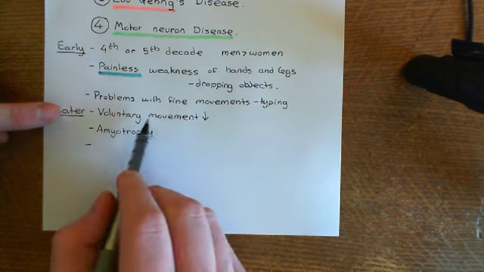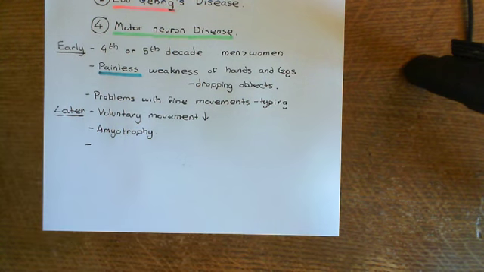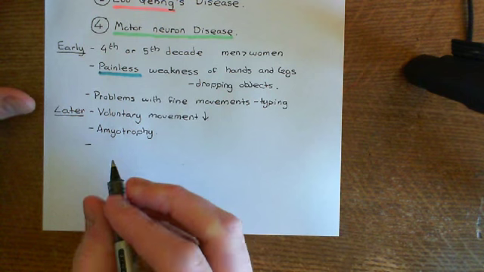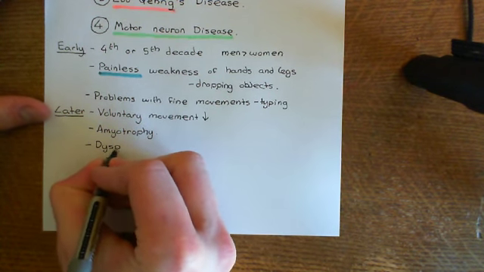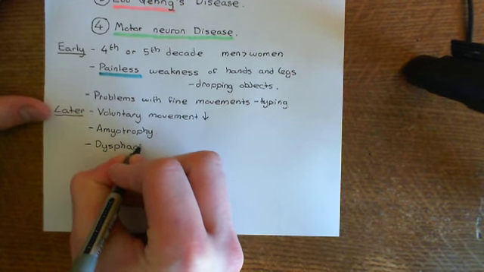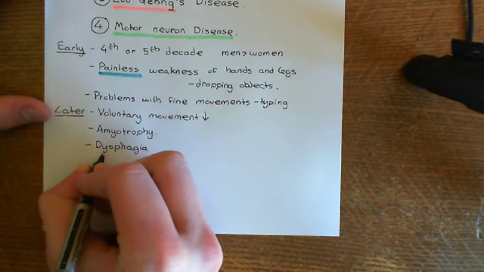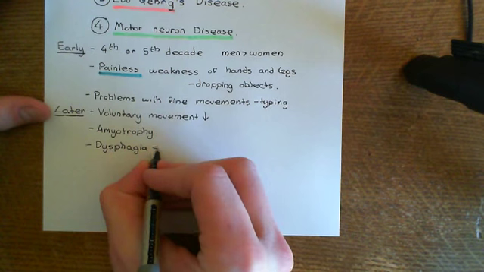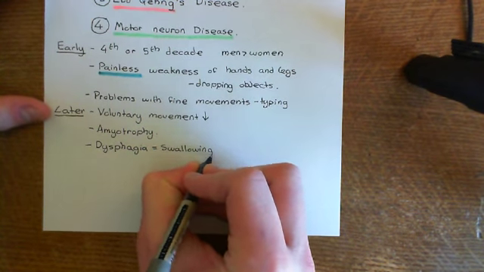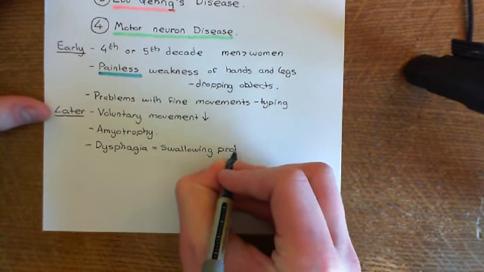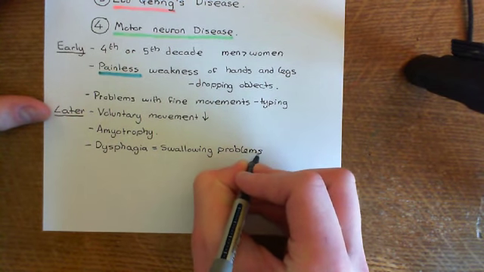Now, two important things to add here. Because you're starting to lose control over your muscles, because you're losing the motor neurons which innervate them, you start getting dysphagia, which means problems with swallowing. Dys means problems, phagia refers to swallowing. Also, and notably, you get problems with talking, problems with phonation.